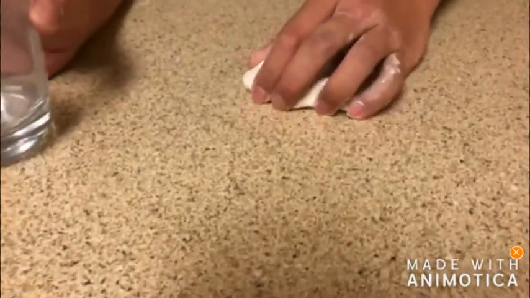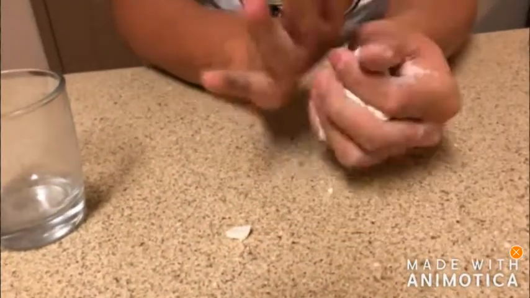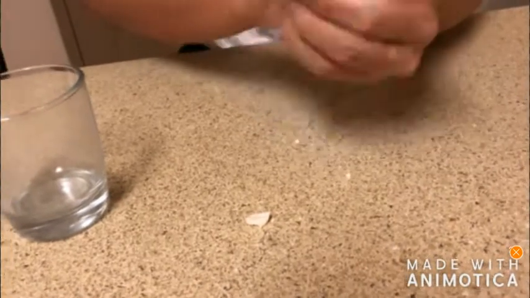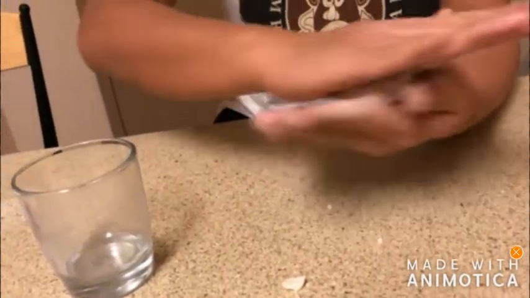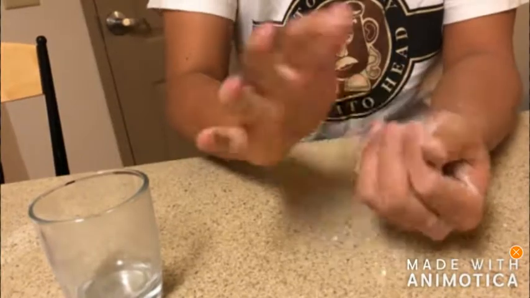So if I want to make it back to a sphere, basically I just squeeze it back, and then I just roll it, applying stress on it. Yeah, so I got back a sphere.